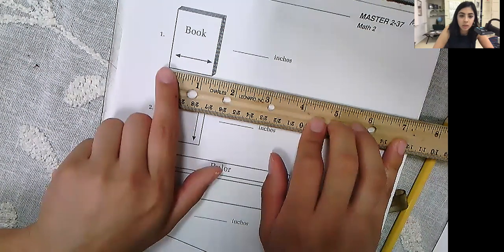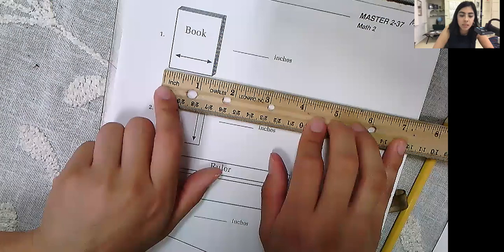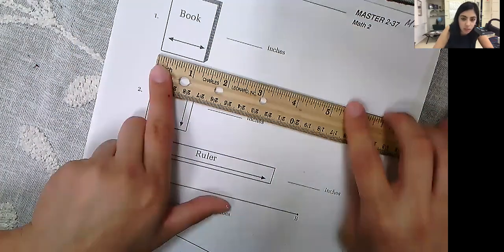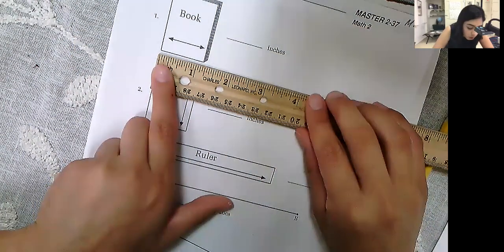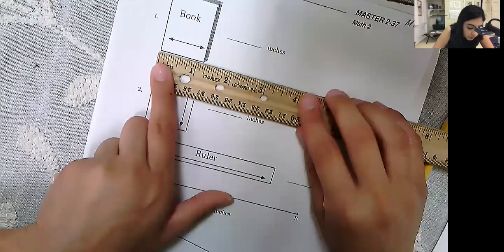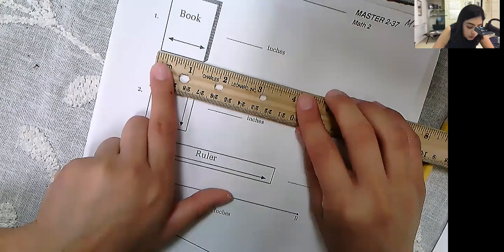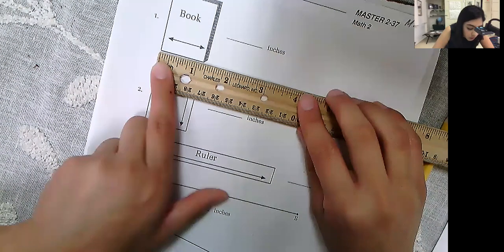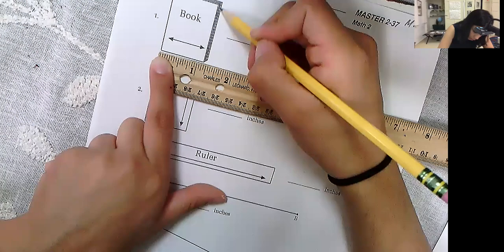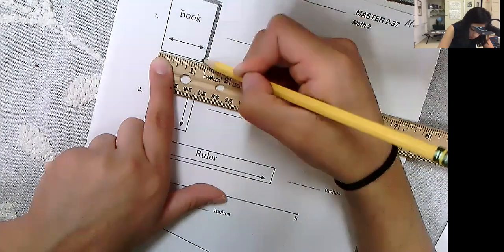Good. That very first line, boys and girls, that's where we start. We'll never start like this. We never do that. We always start where the very first line is. So we're going to go all the way to the end. And how many inches is this book? Well, it starts here, and the book stops right here. You have to go all the way to the end, not right here, all the way to the end.